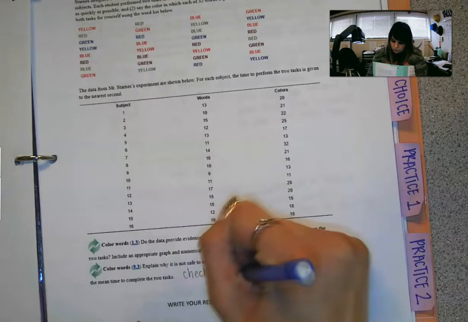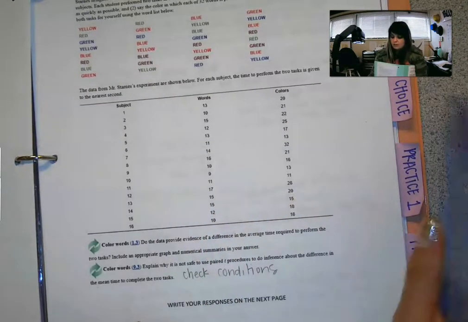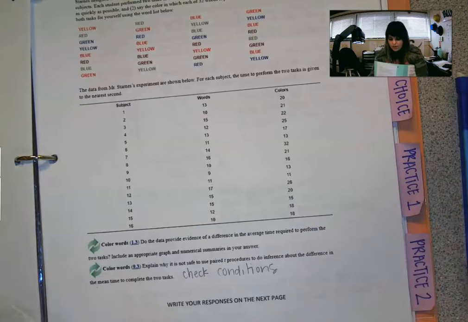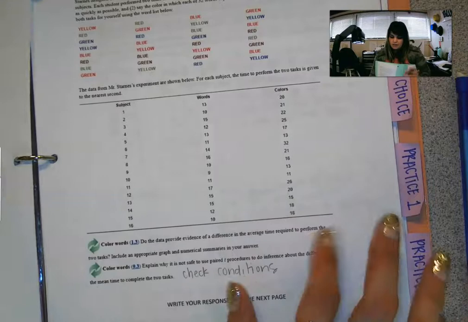Okay, then for 9.3, explain why it is not safe to use T procedures to do inference. So check conditions. I bet you on this one we need to check the conditions. So like, did we take 10%? Was it a random sample? Did we have large counts? Check those. I don't really know why this is out of order, but here are my solutions.